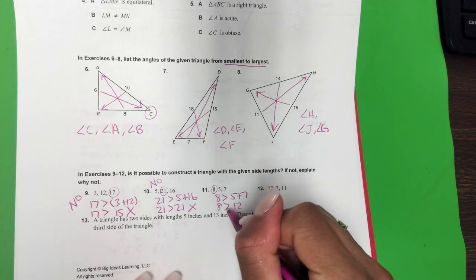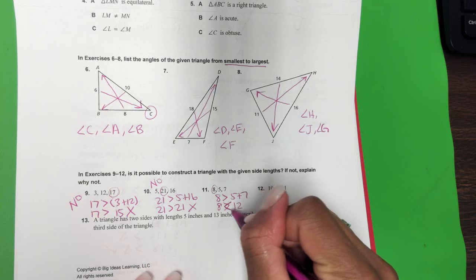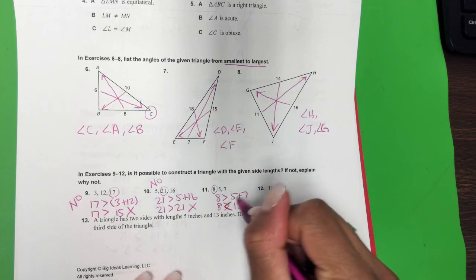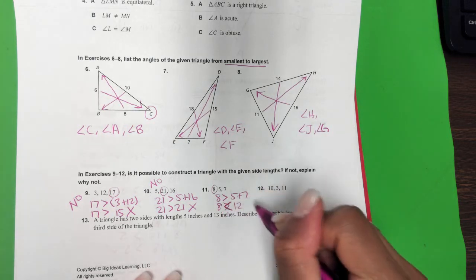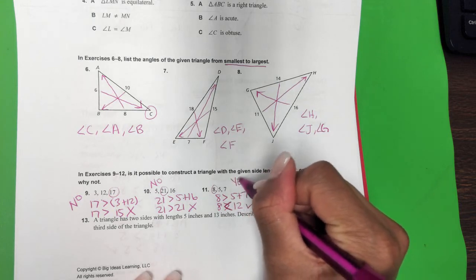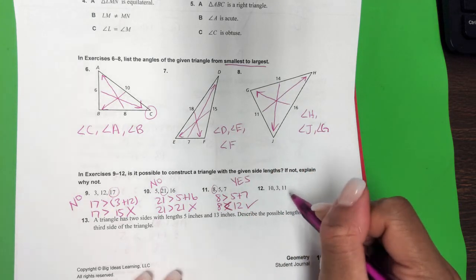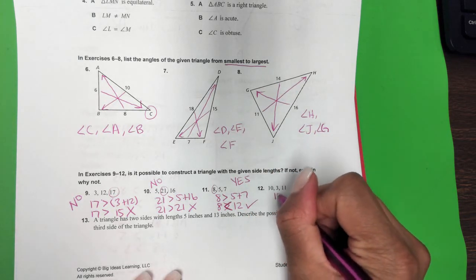Well, these two sides are actually greater, so this needs to go the other direction. So the two sides are greater than my single side, so this works. This is a yes.